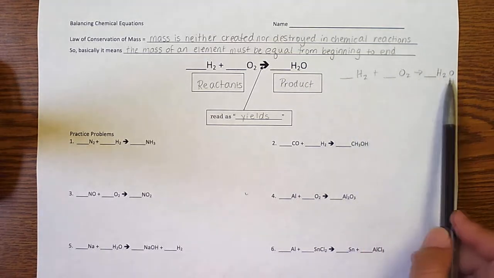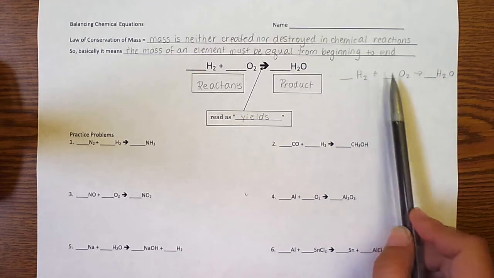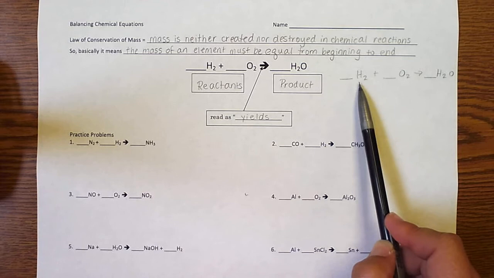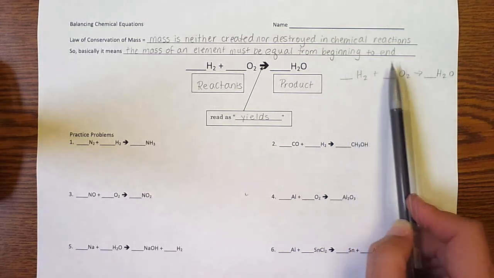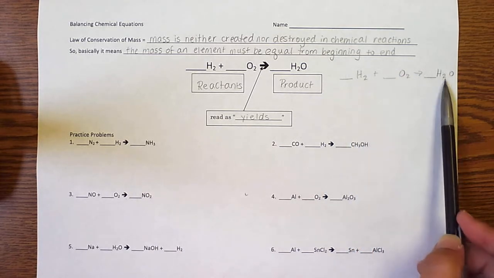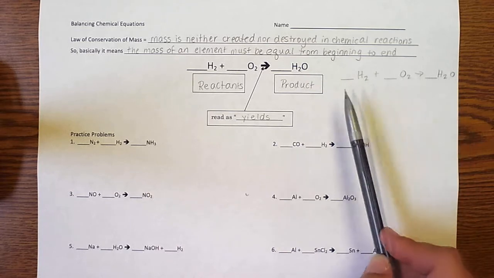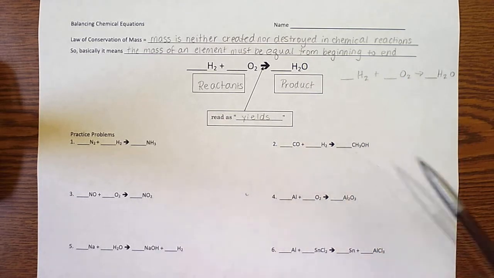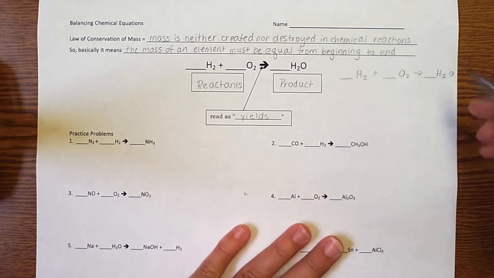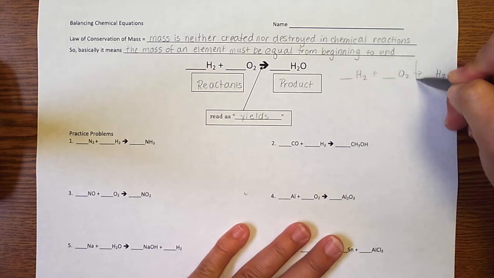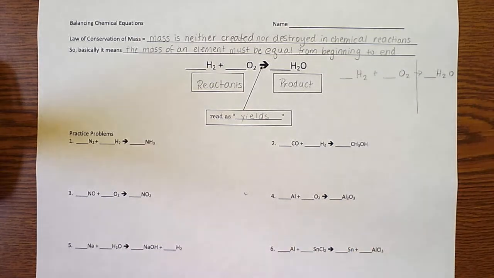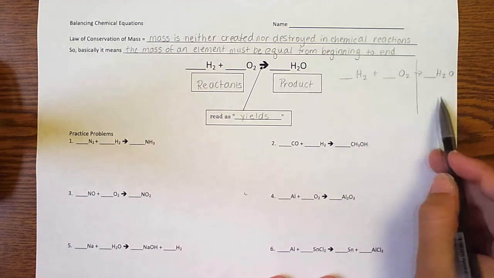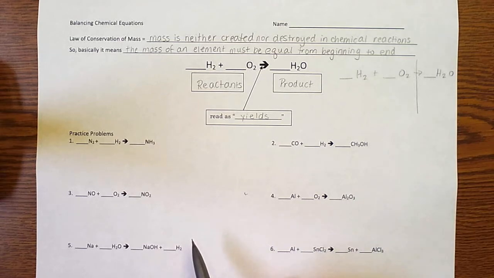In this particular equation, I have two elements, hydrogen and oxygen. I want to make sure that however many hydrogens I have in the beginning of the reaction, I have the same amount at the end, and same for oxygen. However many I have at the beginning, I have at the end. The first thing that I tell students is, let's draw a vertical line where the arrow is. That helps us to visualize the left side of the reaction and the right side of the reaction, where we're trying to balance.